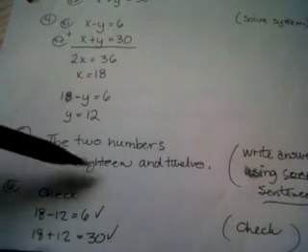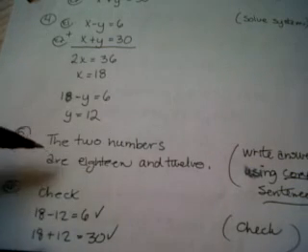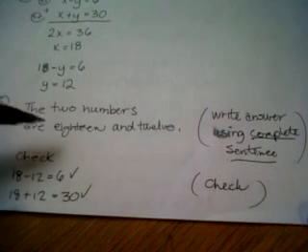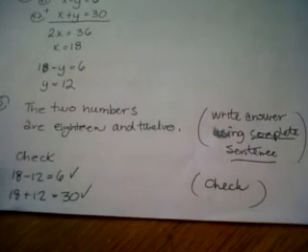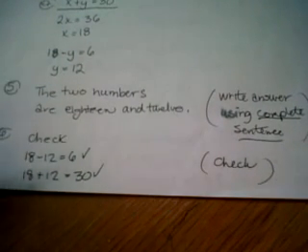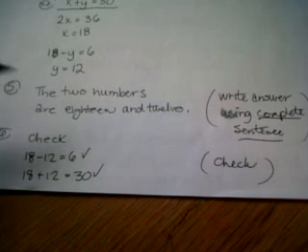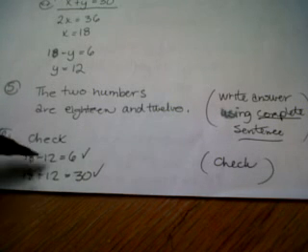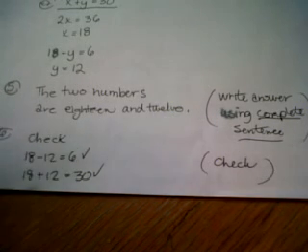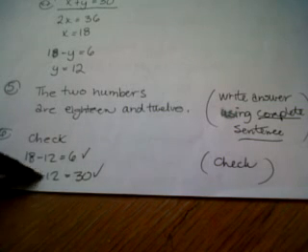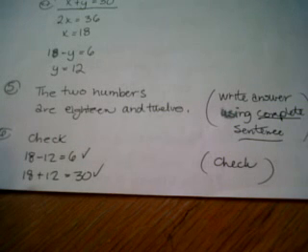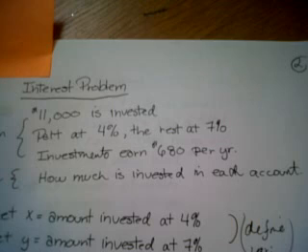So the two numbers are 18 and 12. That's where I write out my sentence. I use a complete sentence. Finally, I'm going to check my work. I check it by saying, hey, the difference of two numbers is 6. Well, 18 minus 12 does give me 6, and their sum is 30. 18 plus 12 does give me 30, so those two numbers check out.